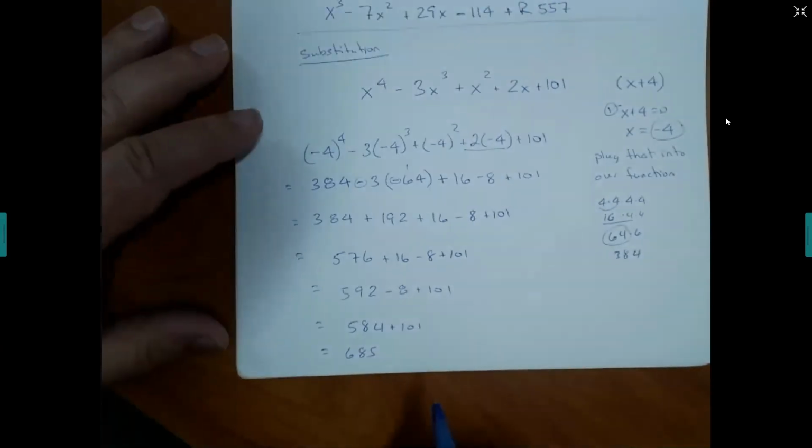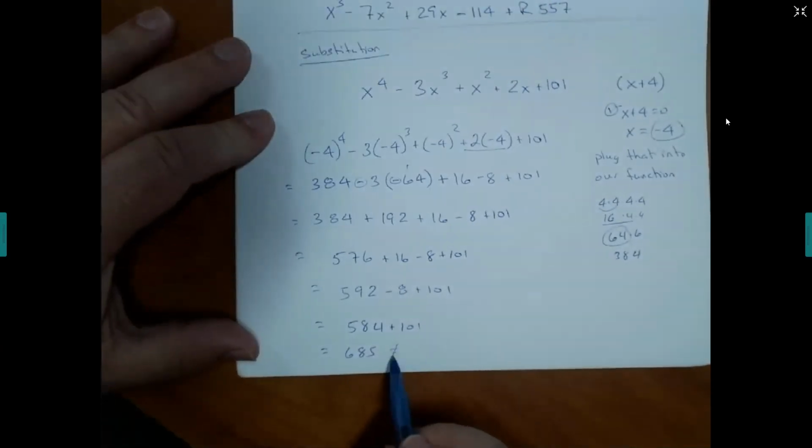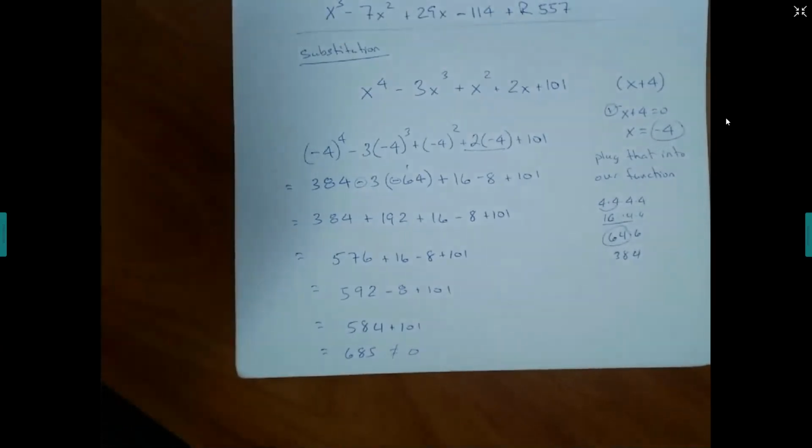Now, all we have to do here is, since this is not equal to 0, it's no solution. I mean, it's not a factor.